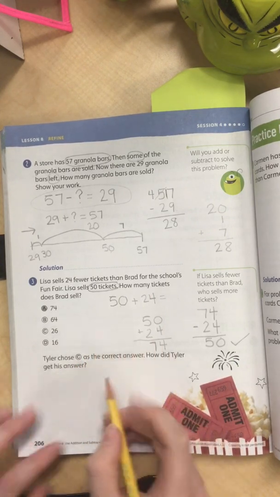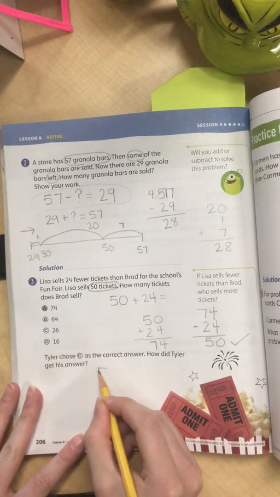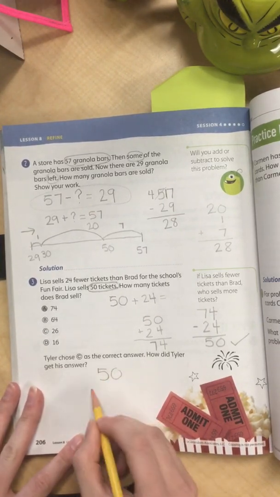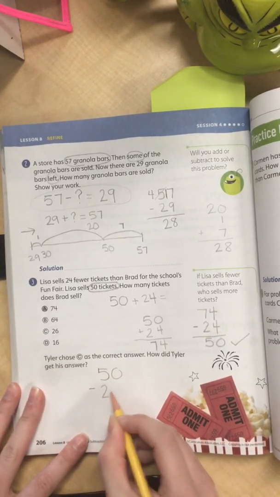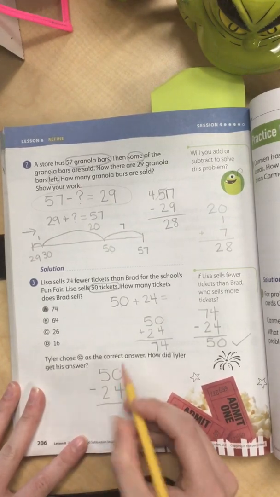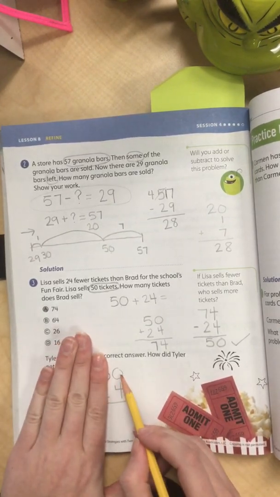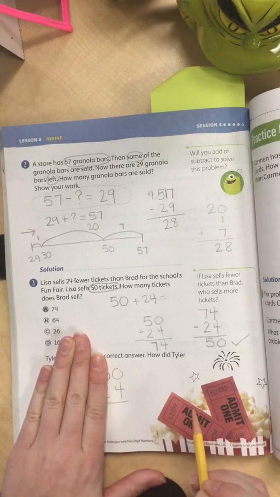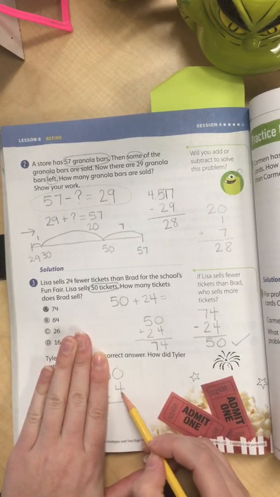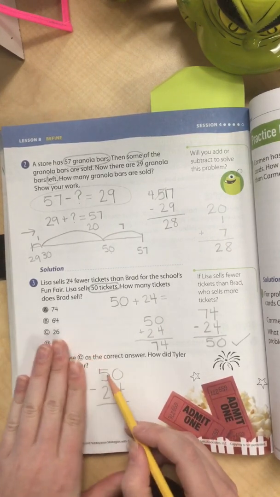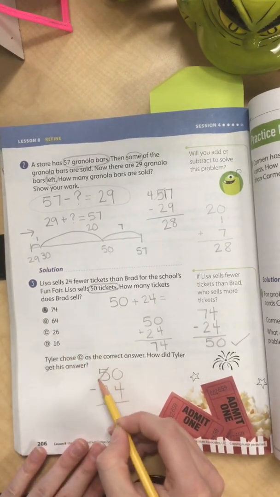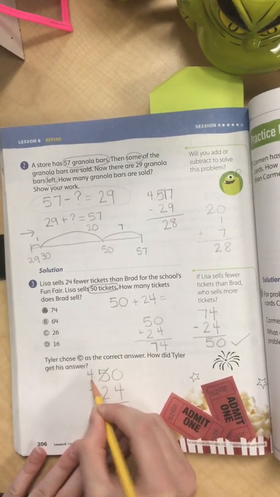So let's see. If he did 50, he took his two numbers and he subtracted 50 minus 24. Let's see what he got. Do I have more on top or more on the floor? I have more on the floor, so I need to go next door and borrow some more. So my 5 becomes a 4.